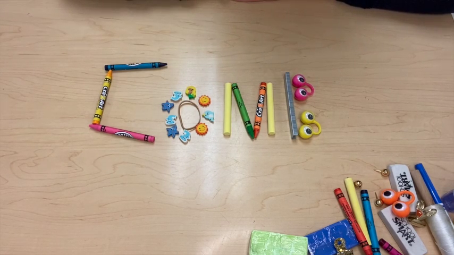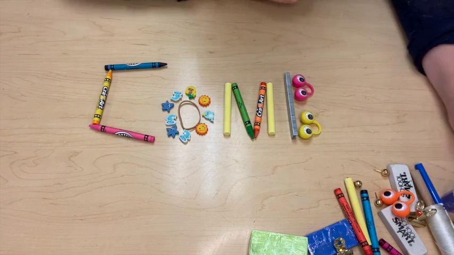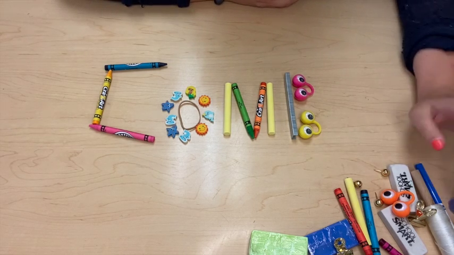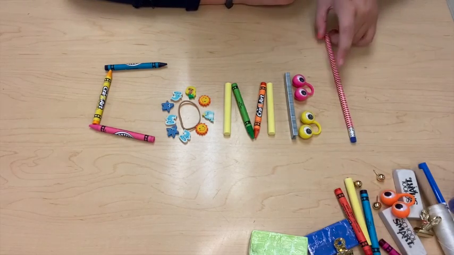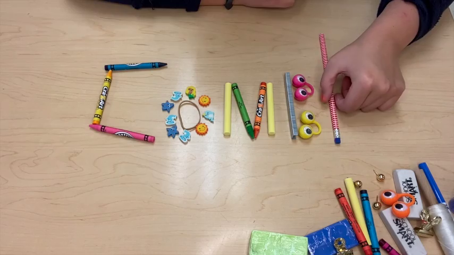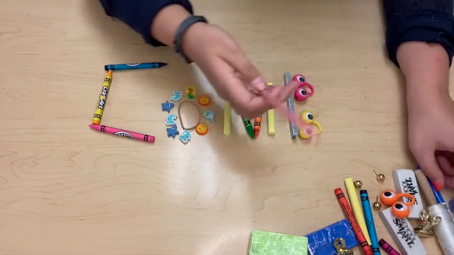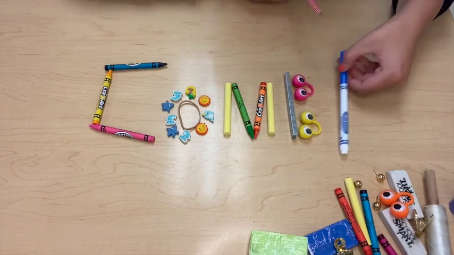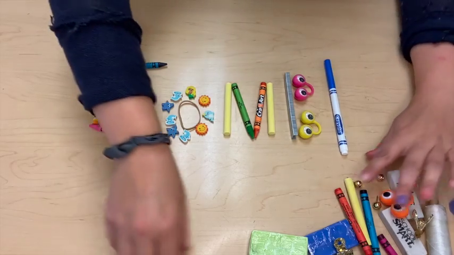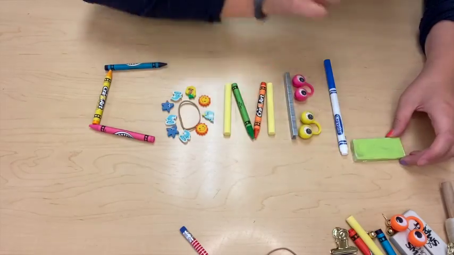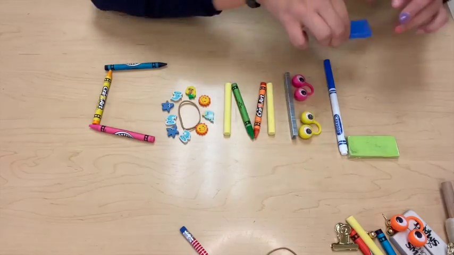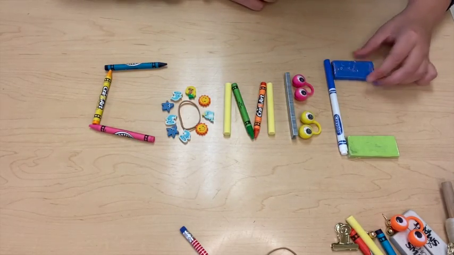All right, C-O-M-B. Next up, I have to do E. E is pretty simple because E has a lot of straight lines. I think I want to use a pencil, but it's really big. So I think I'm going to use this marker because it's a little bit shorter. So I'm going to use a marker for the E. Next up, I'm going to take some erasers and clay, and I'm going to make those lines that go on an E.